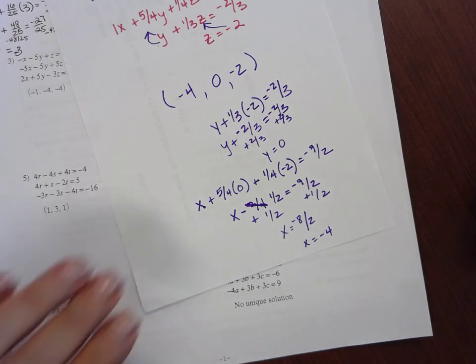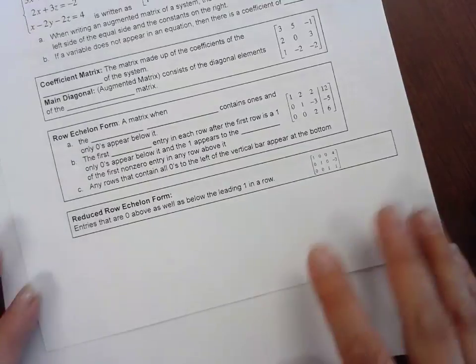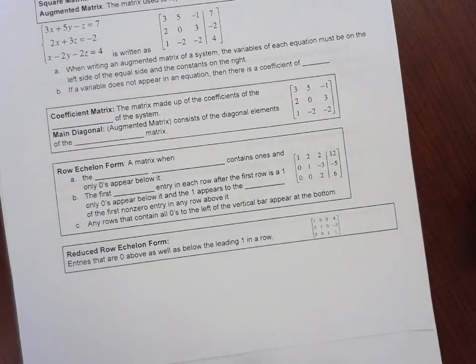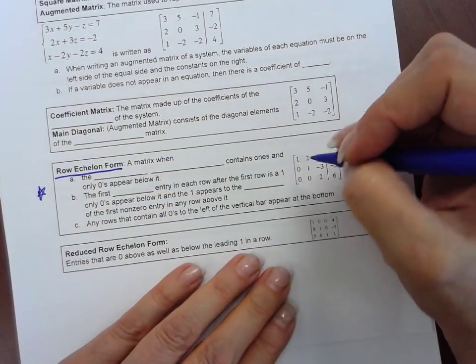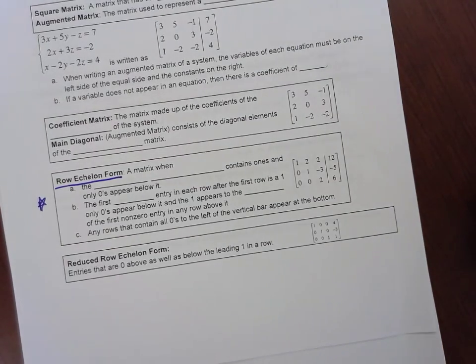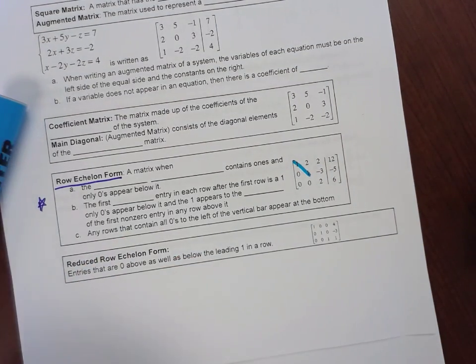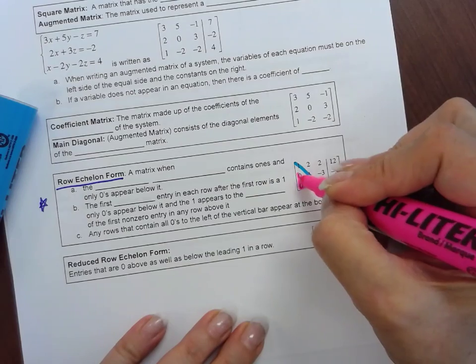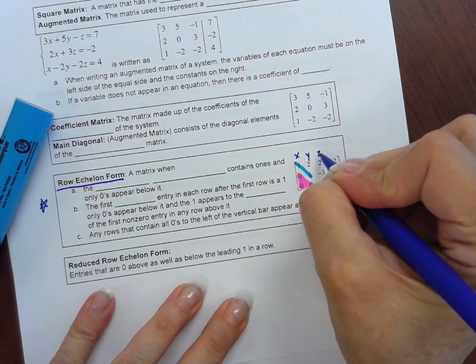Okay. All right. Then let's look at our, remember day 1? We just did the row echelon form. Okay? Because your main diagonal were 1s, and the numbers below it were zeros. Because this was your x, your y, and your z, right?